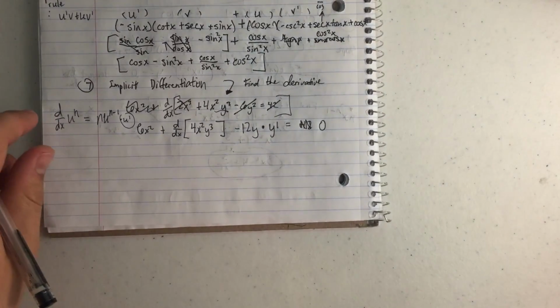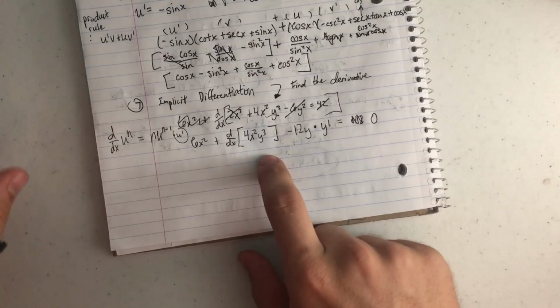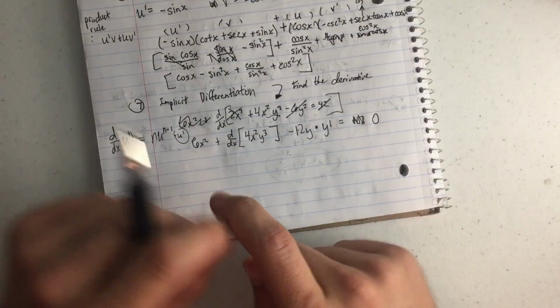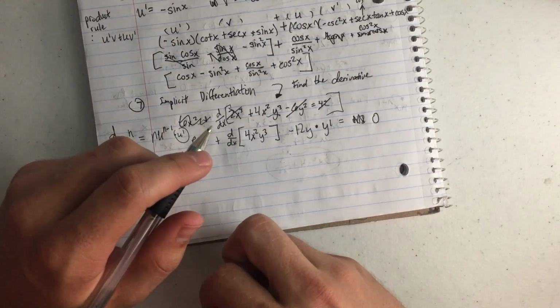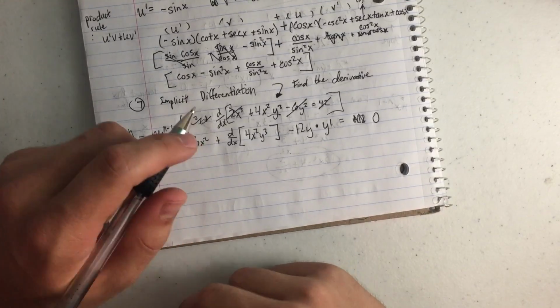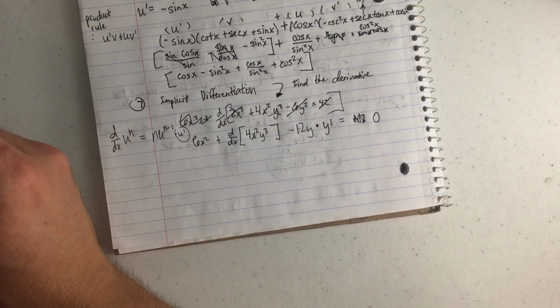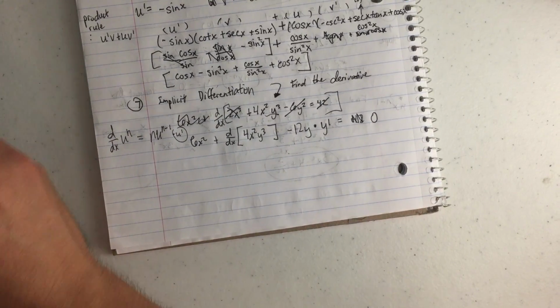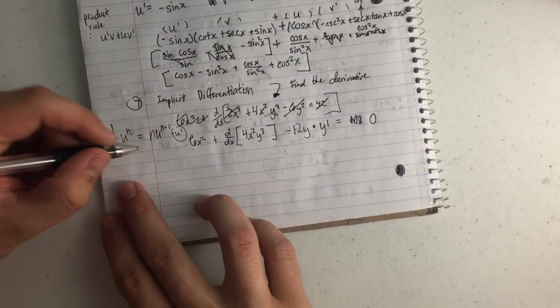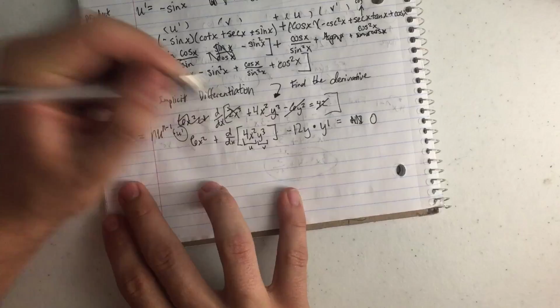Now I need the derivative of this 4x squared y cubed mess. The way I'm going to do that is pretty simple. I did do the product rule, it looks like. So I'm going to do the product rule. We're going to take u and v here.